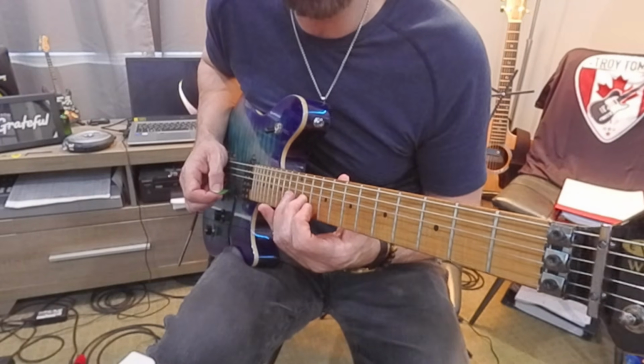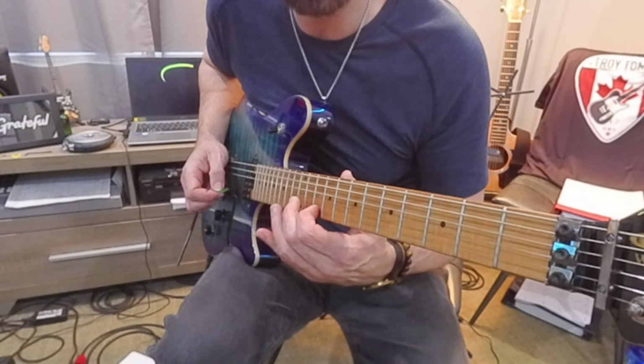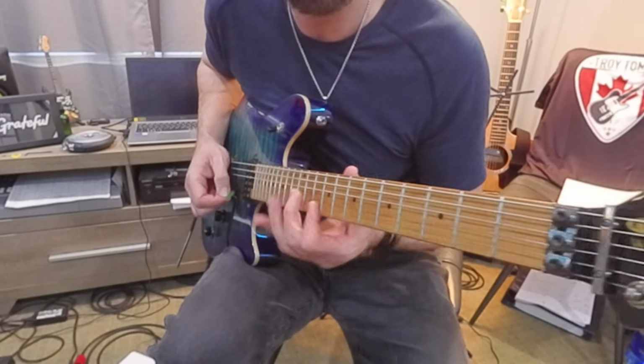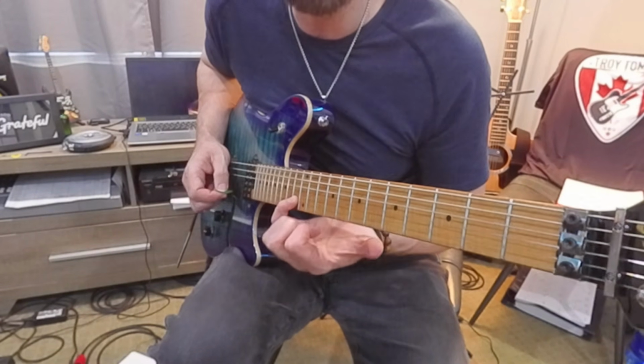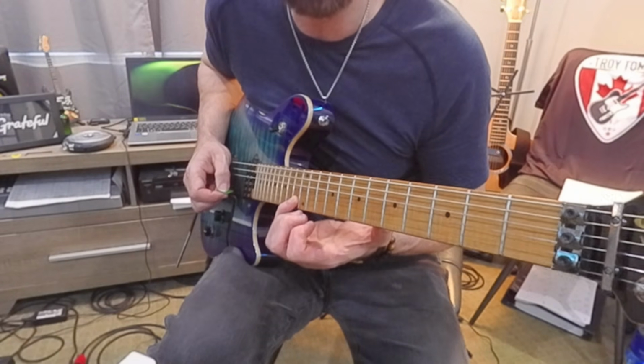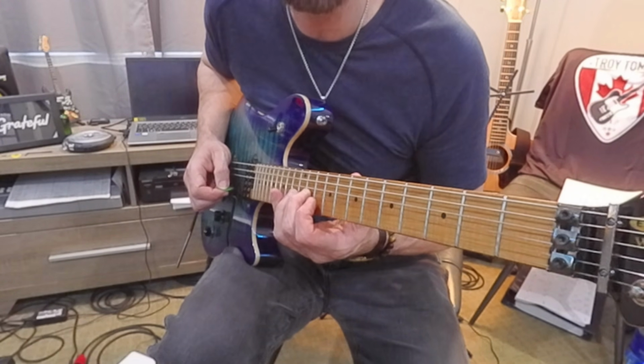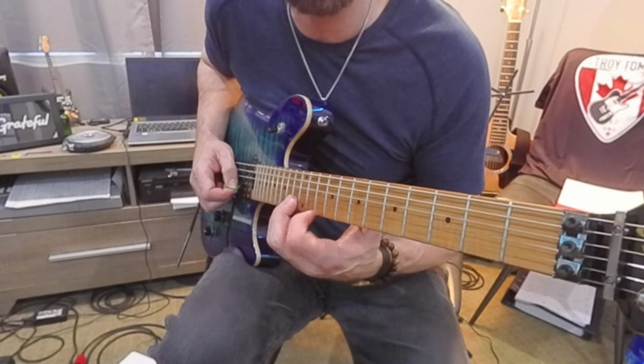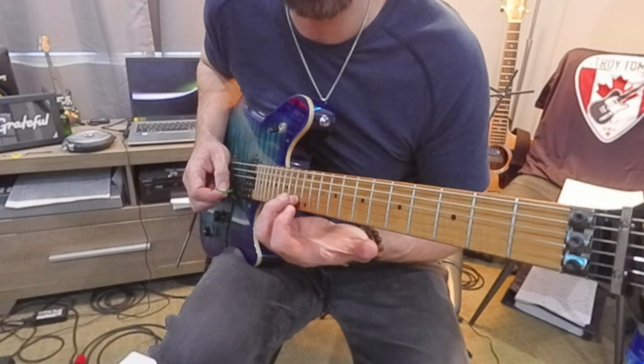So playing the 11th fret G string, 10th fret B string, and then high E string, 10th fret. And then the 13th fret of the B string, and that's the 7th of the chord. So you got the 3rd, which is the F sharp, A, which is the 5th, D, which is your root, and then the 7th, which is your C.